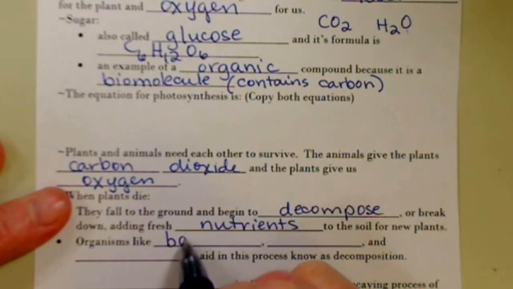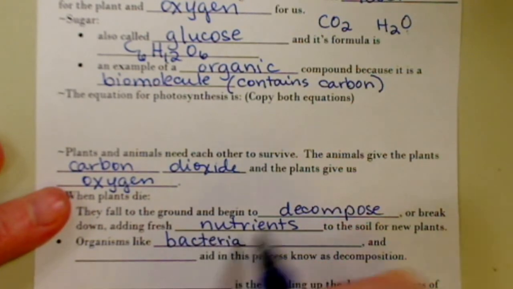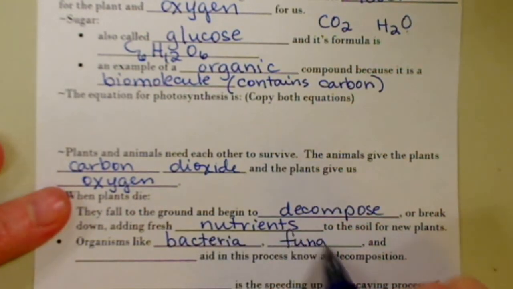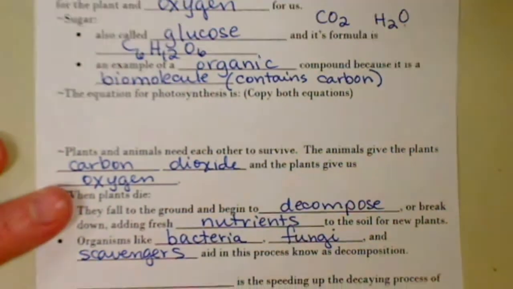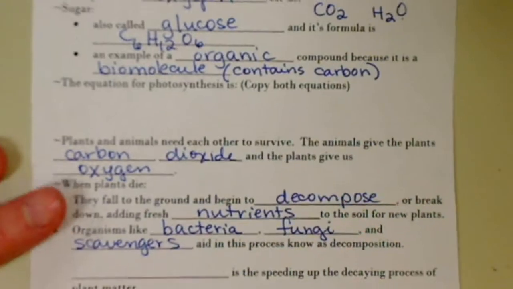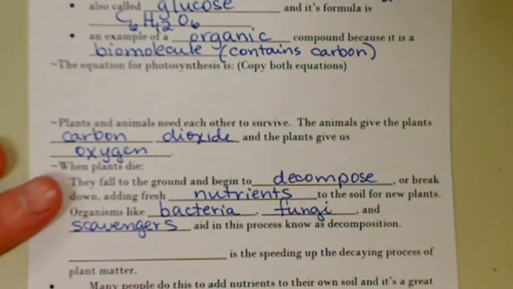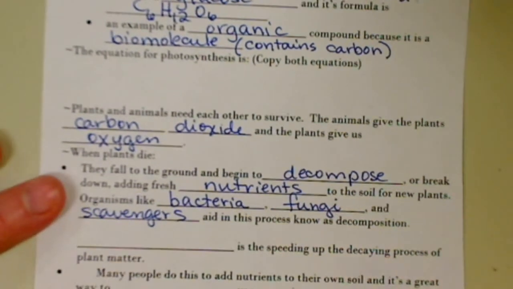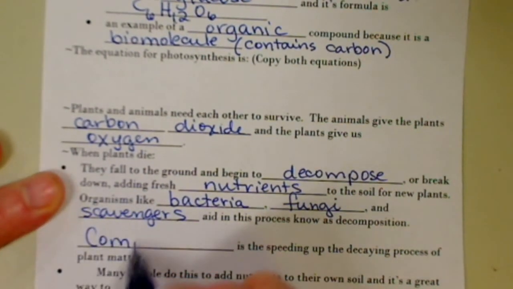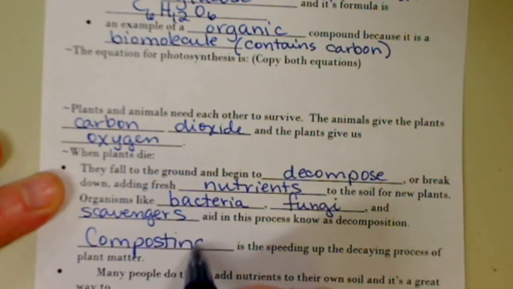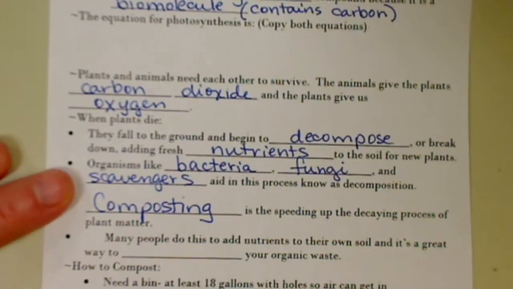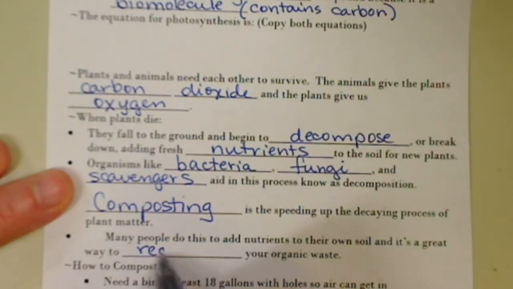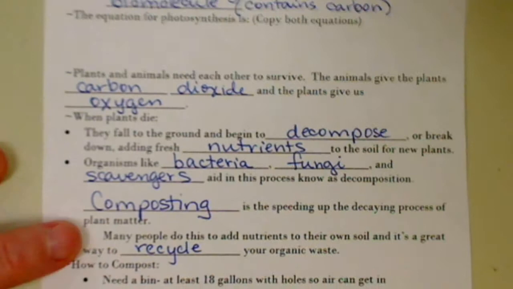Organisms like bacteria, fungi, and scavengers aid in the process known as decomposition. Now, if you're trying to speed up the decaying process of plant matter, that is called composting. Many people do this to add nutrients to their own soil, and it's a great way to recycle your organic waste. How do you do this?